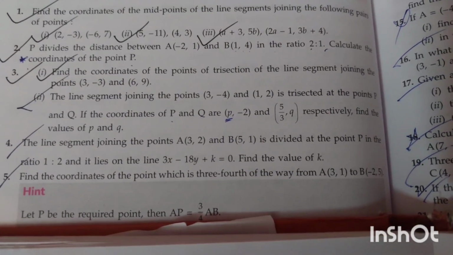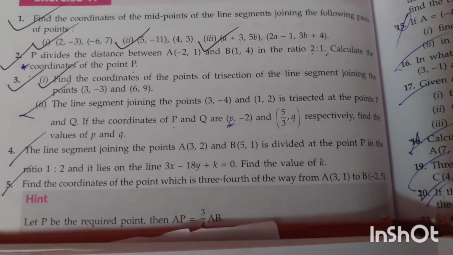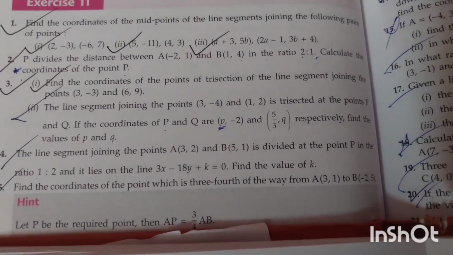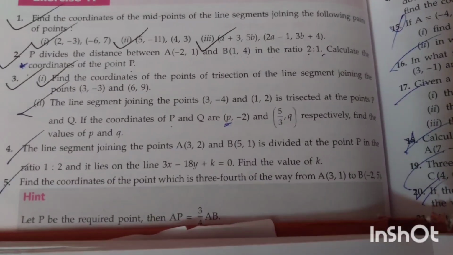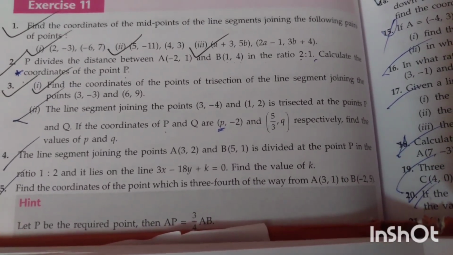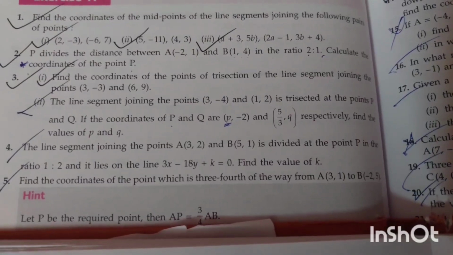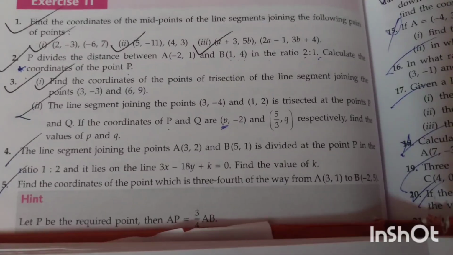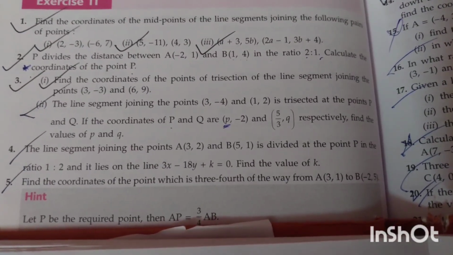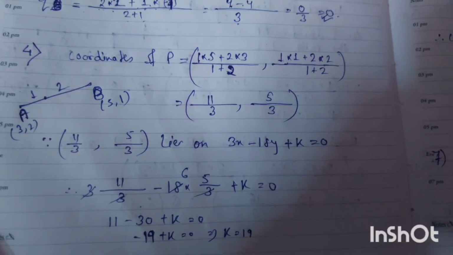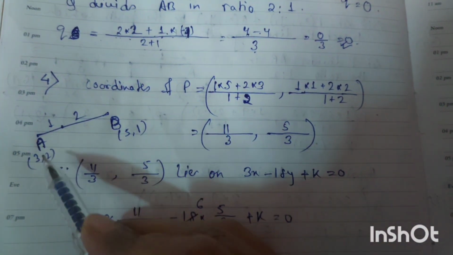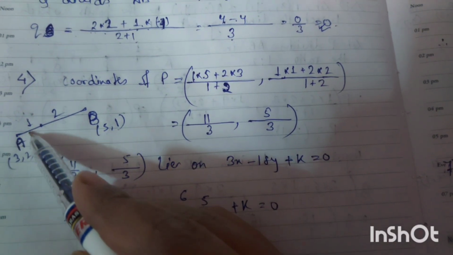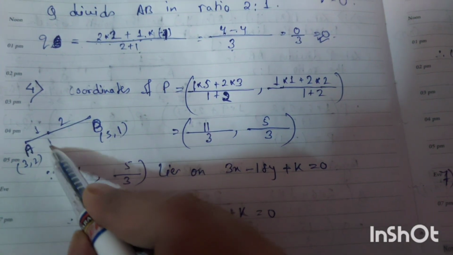Now come to the next sum, that is sum number 4. The sum is that the line segment joining the points A 3, 2 and B 5, 1 is divided at the point P in the ratio 1:2, and it lies on the line 3x minus 8y plus k equal to 0. Then find the value of k. So you can see the line is AB, the coordinates 3, 2 and 5, 1, and the ratio is 1:2. So first find out the coordinate of P.